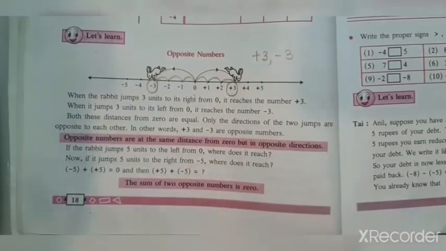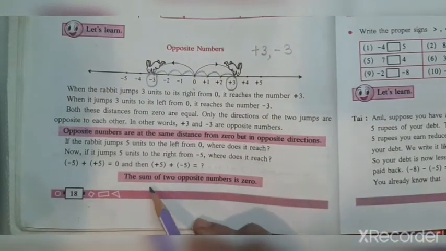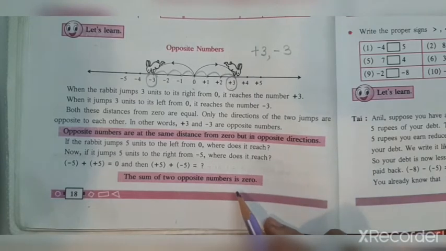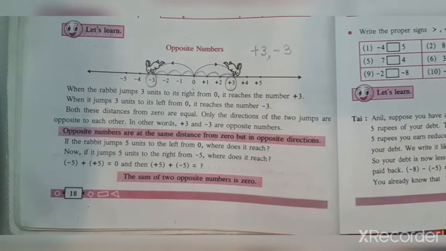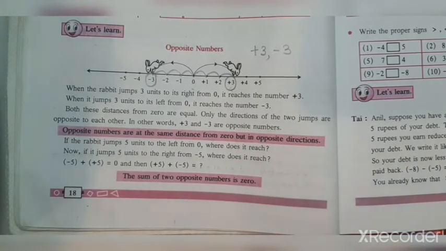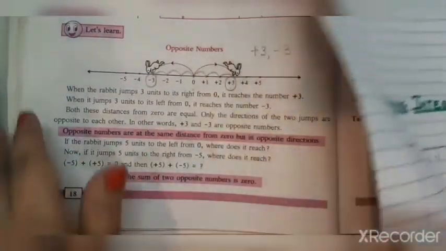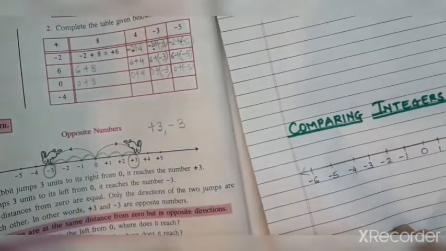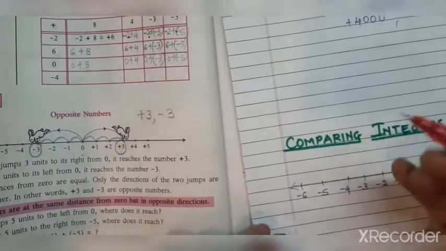Now, after learning this, there is one more statement here. The sum of two opposite numbers is 0. This is very important and this is what we solved in practice set 5, that is positive 4 and negative 4. So just to explain here, what is the sum of two opposite numbers? It is 0.